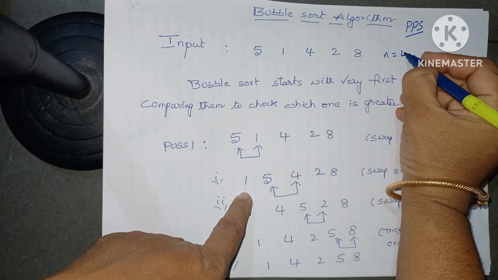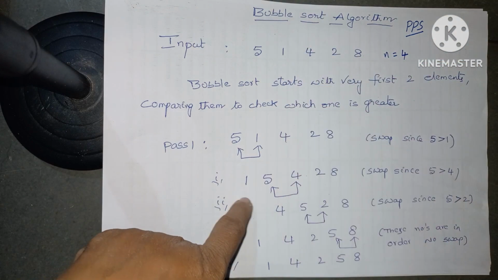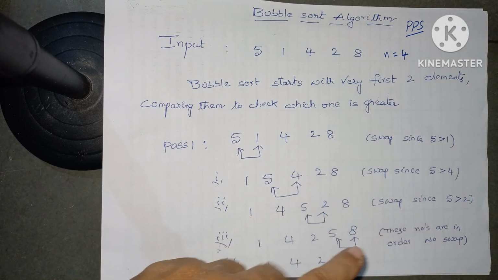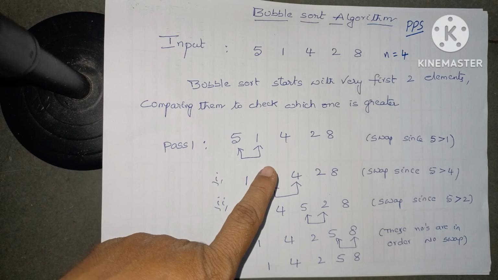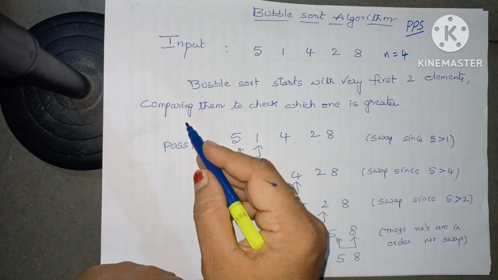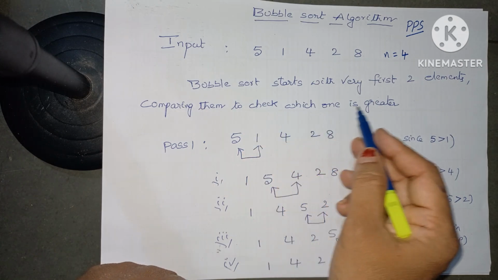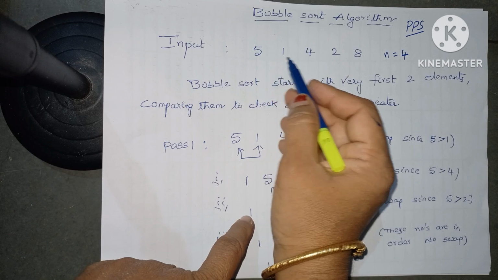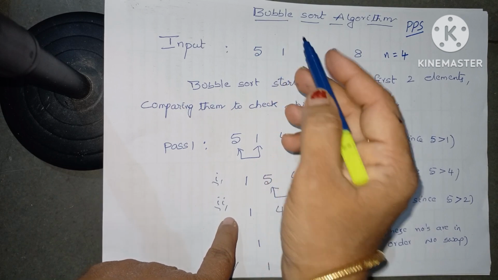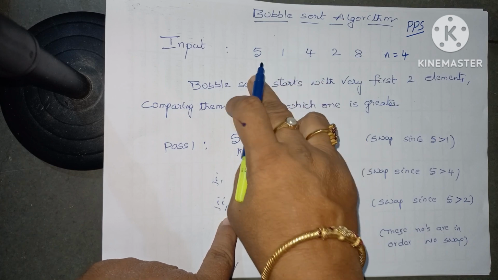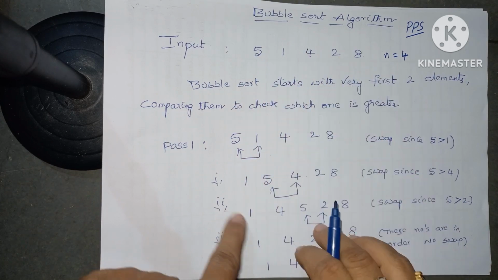4, 5 means 4 passes. Within 4 passes, the elements are coming into the particular order. So, first, how it is working: bubble sort starts with the very first 2 elements, comparing them to check which one is greater. In the bubble sort algorithm, take the first 2 elements and compare them with each other. The first element is always smaller than the second element. If it is not, just swap it.